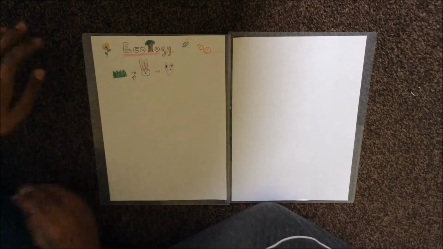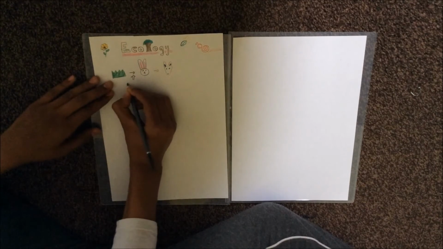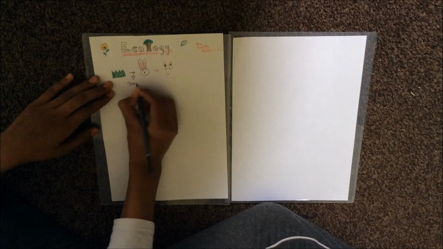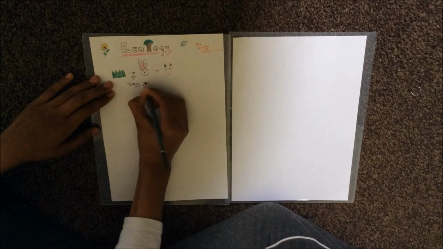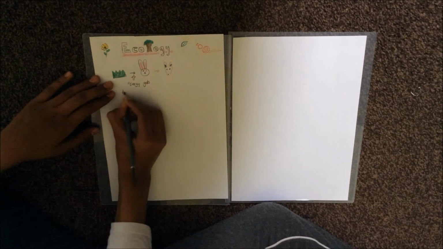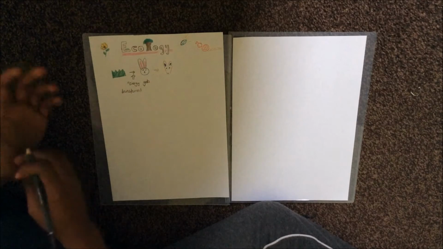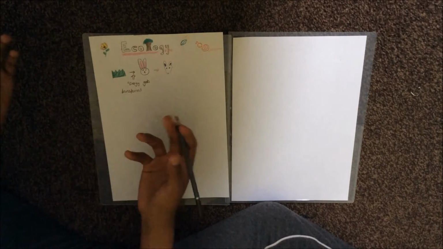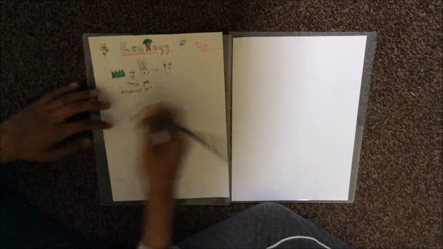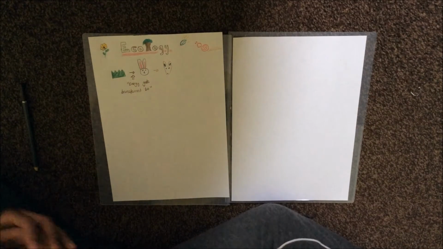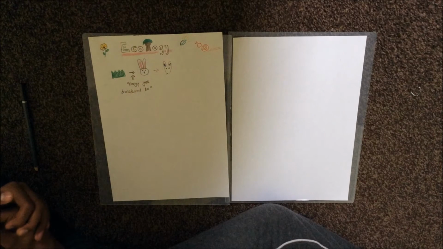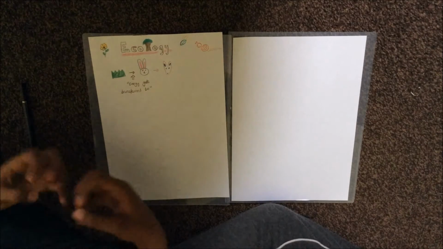What these arrows actually mean is energy gets transferred to. So what's happening here is that the energy of the grass gets transferred to the rabbit. The energy that's stored inside the grass gets transferred to the rabbit. To make this simpler, how does grass get its energy? Well, grass is a plant, and plants get their energy from the sun.